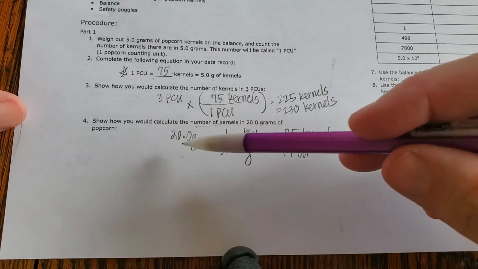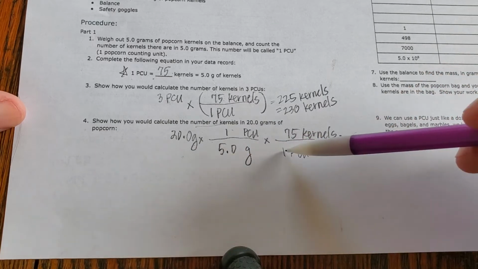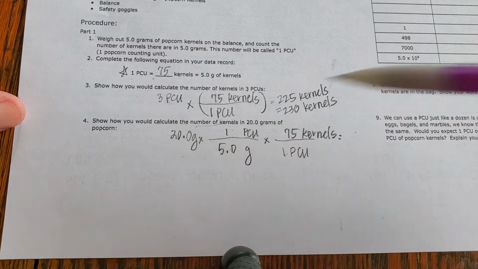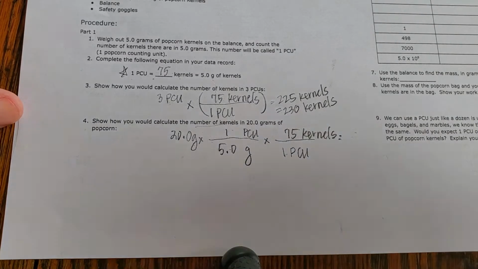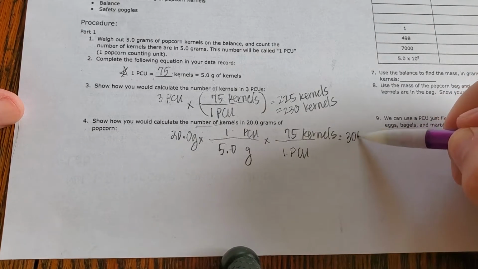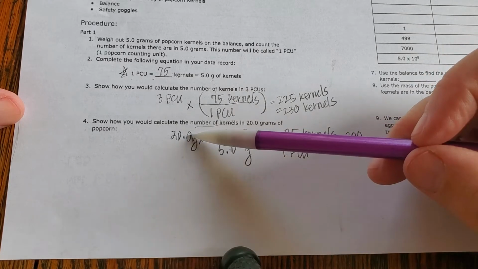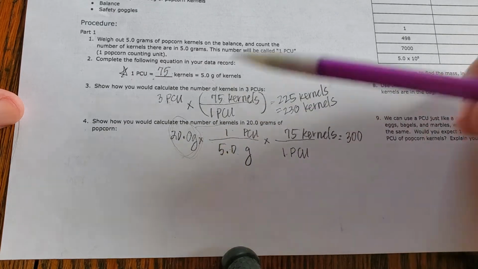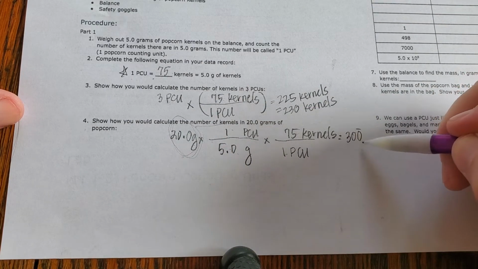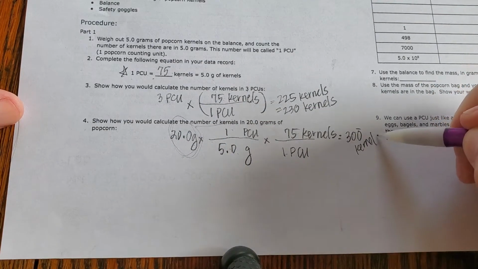And then I'm going to divide it by whatever's on the bottom. And again, this is a 1, so I don't care about that. I'm dividing it by 5. So I'm getting 300. And since this has 3 sig figs, these guys have 2. We usually go with the original number in the front. So I'm going to make it 300 kernels.